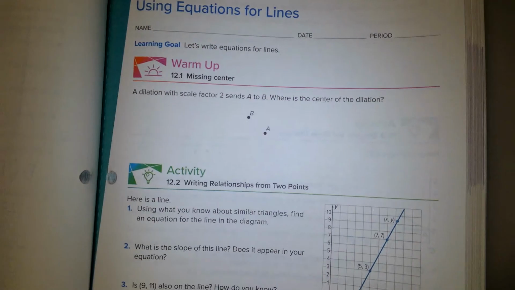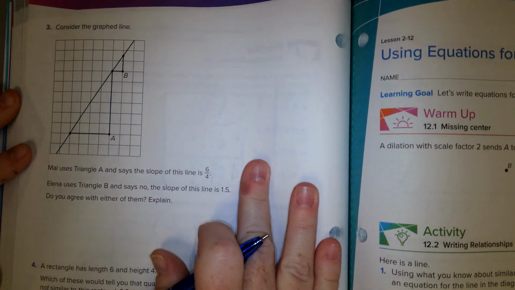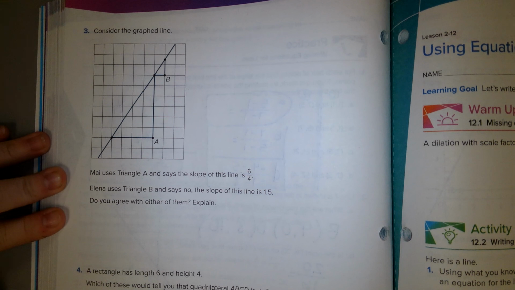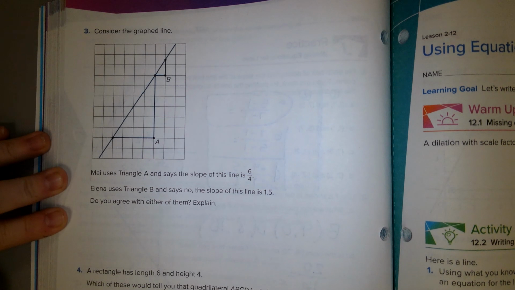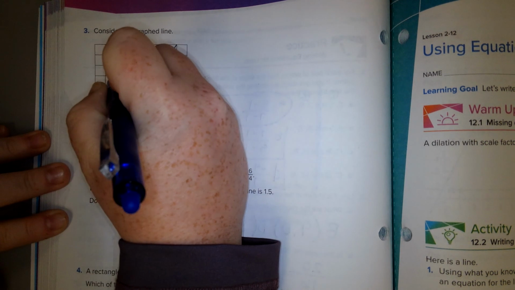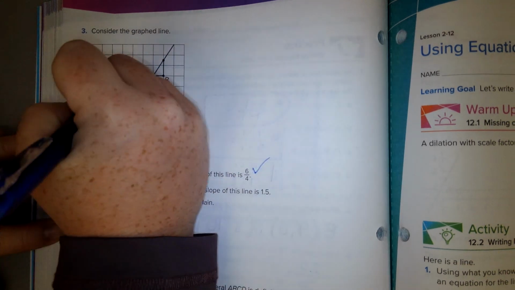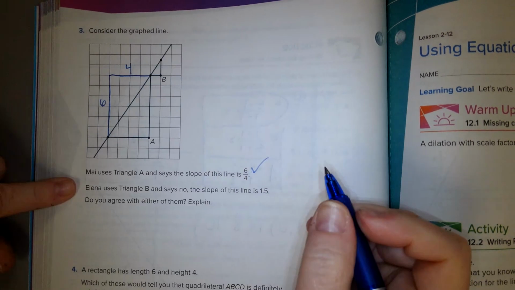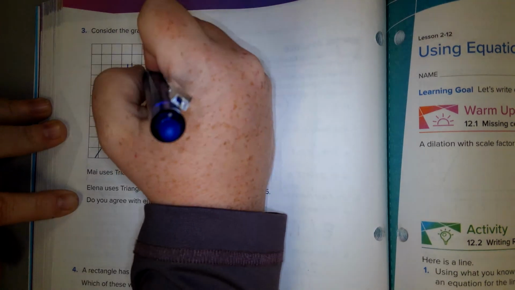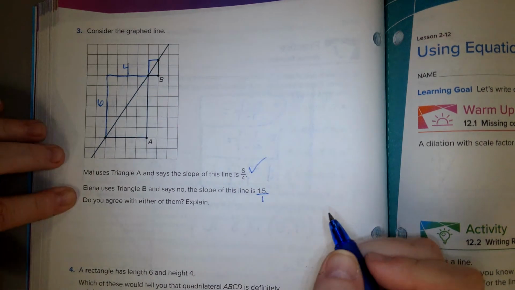Okay, let's see. We have 2 more problems if we do both of them. Consider the graph. Maya uses triangle A and says the slope of the line is 6 over 4. 1, 2, 3, 4, 5, 6. 1, 2, 3, 4. Okay, I can agree with that. Elena uses triangle B and says no, the slope is 1/2. 1/2 over 1. I'm going to put it as a fraction over 1. Do you agree with either of them?